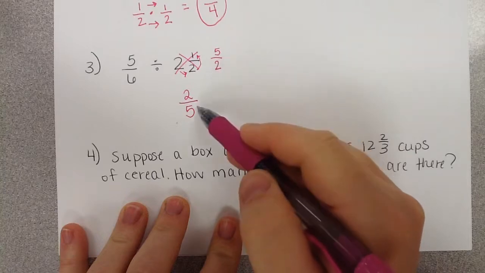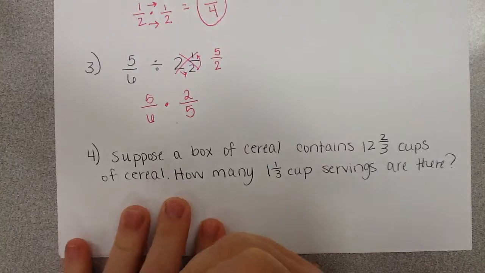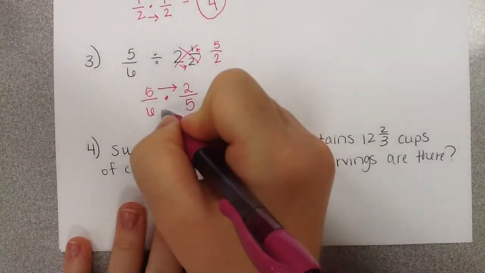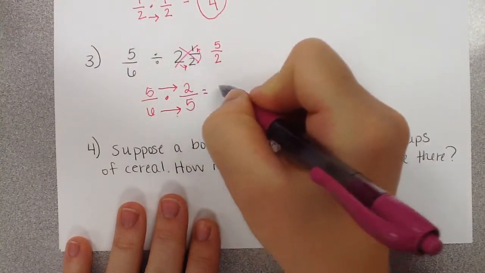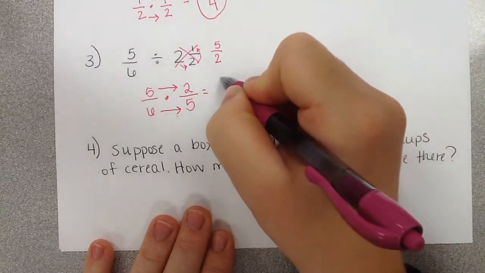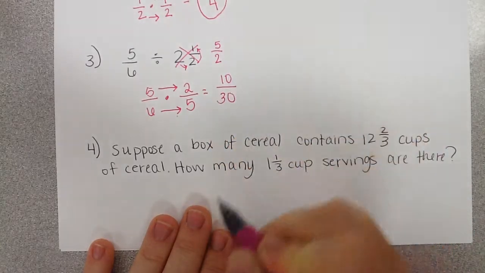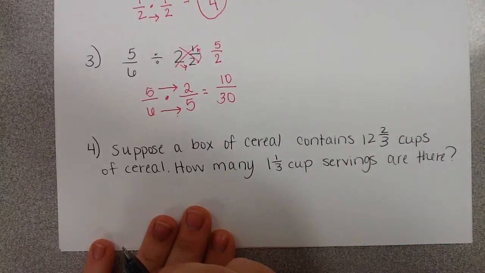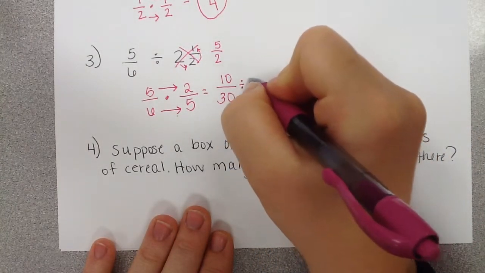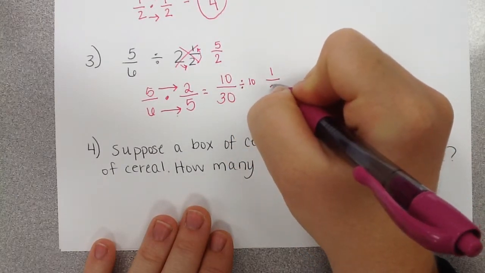Now that it's improper, I can flip the second, and what will we do next? Multiply. How do we multiply fractions? Straight across the top, straight across the bottom. 5 times 2 is 10. 6 times 5 is 30. If both of these end in 0, what can we divide by? Divide by 10. 10 divided by 10 is 1. 30 divided by 10 is 3.